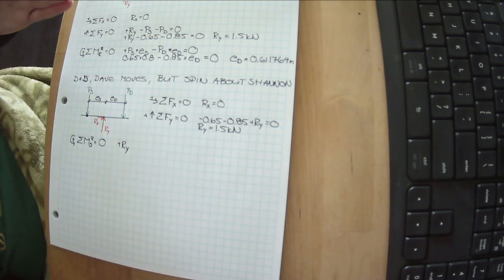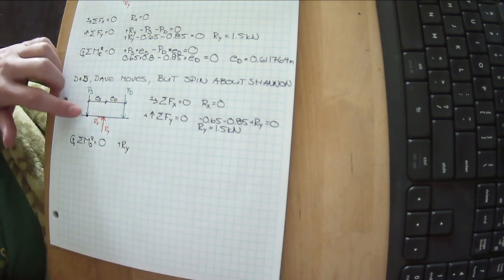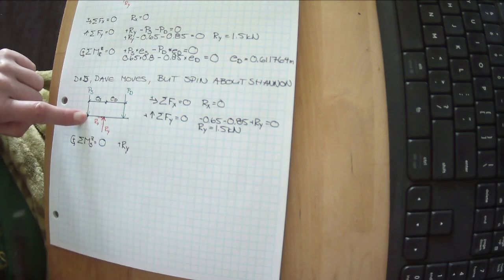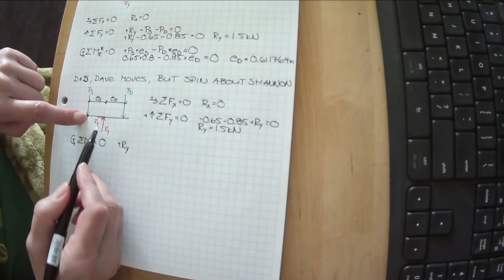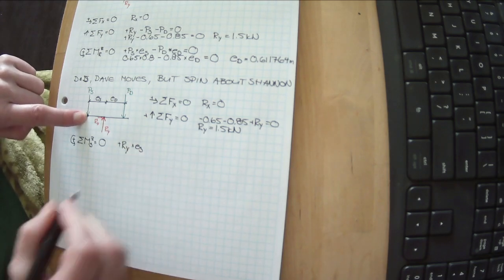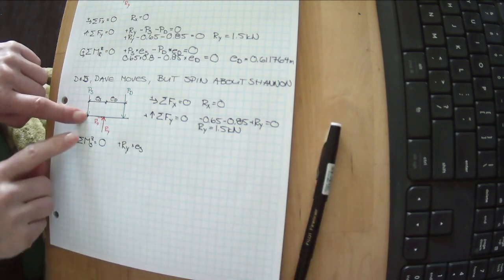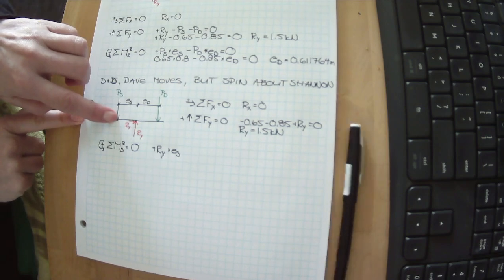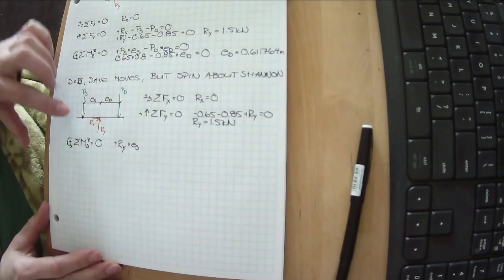We know it's not moving. We want to know what it takes to be in equilibrium. So if we put the thumbtack there, to be a moment, you need a force and an eccentricity. Ry is ES away from Shannon. Rx is passing through our thumbtack, so it's not causing it to spin. Just translate.